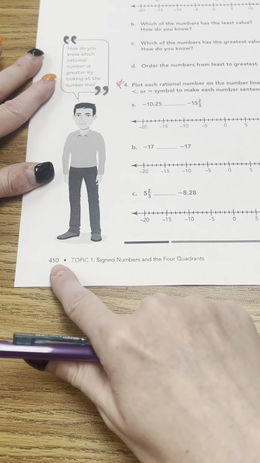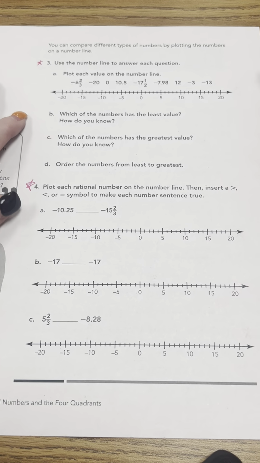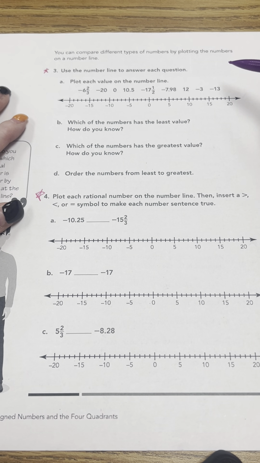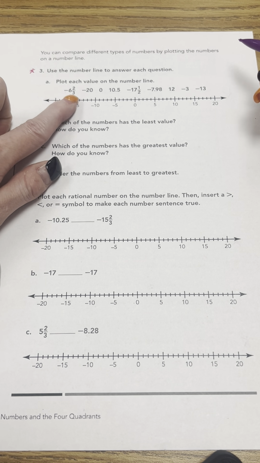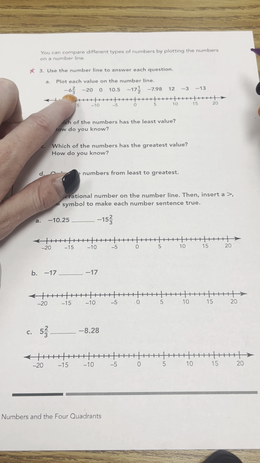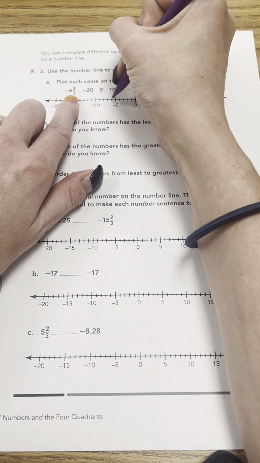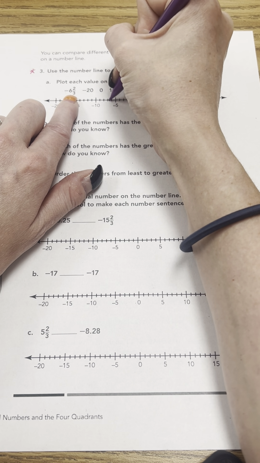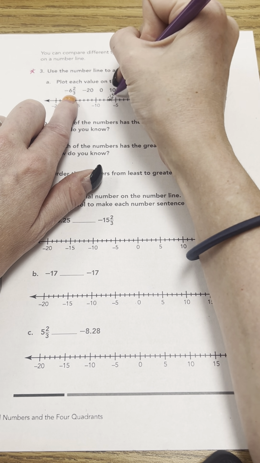Last page for this lesson, we're on page 450. On page 450, it says you can compare different types of numbers by plotting the numbers on a number line. 3, use the number line to answer each question. Plot each value on the number line. Okay, so we got negative 6 2/3. That's got to be between 6 and 7. So I'm going to look to where 6 and 7 would be. This would be negative 6 and negative 7, so it's got to be somewhere in between there. And again, I'm going to label that.